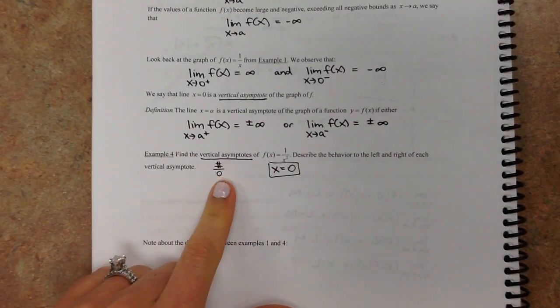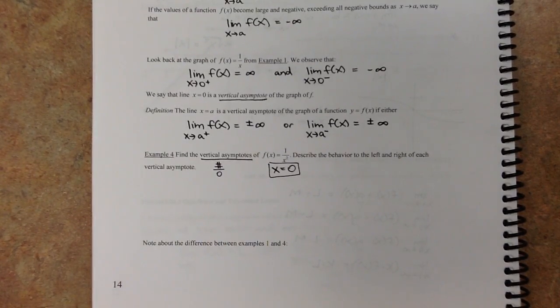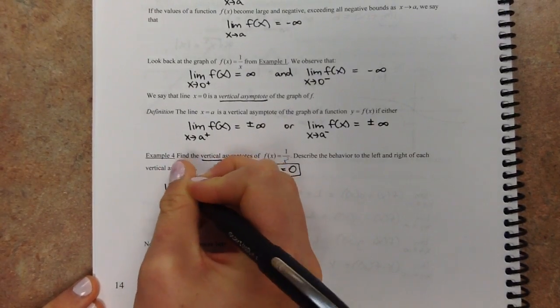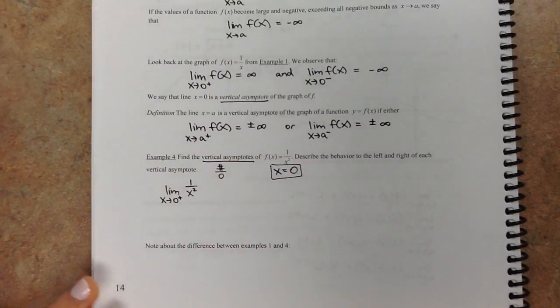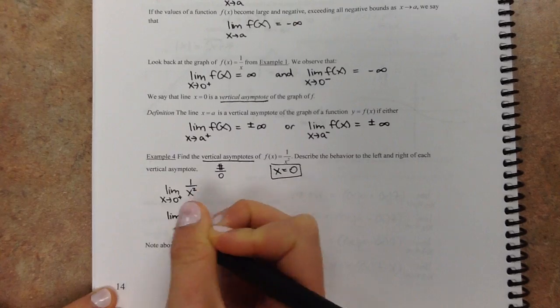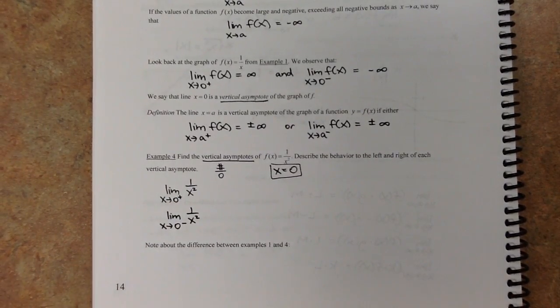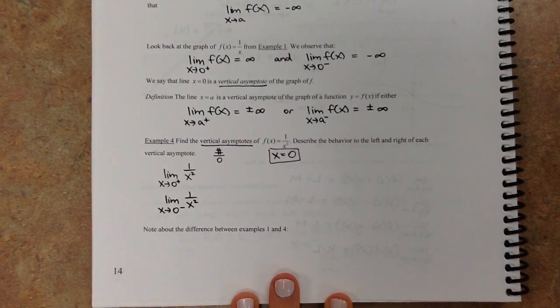So this is what you look for. You look for a number over 0. Then describe the behavior to the left and right of each vertical asymptote. So we want to see what's happening to this function as x approaches 0 from the right, and we want to see what happens to this function as x approaches 0 from the left. Okay, so here's where we're going to use those tinies, those super official, very good way to describe limits.